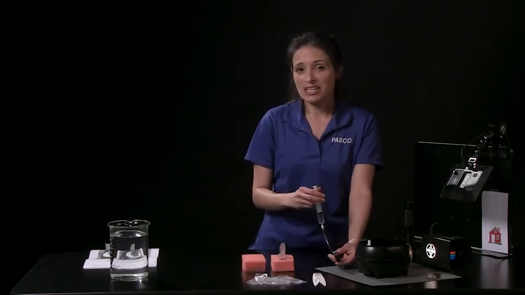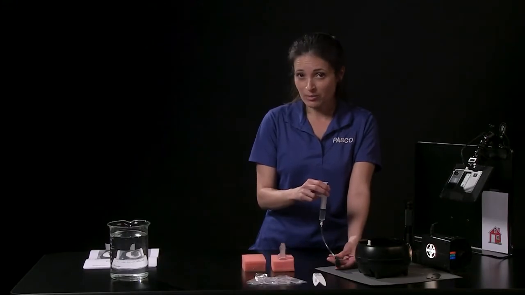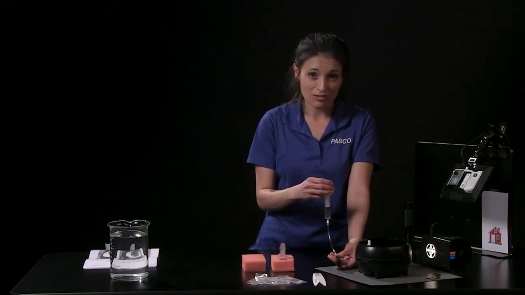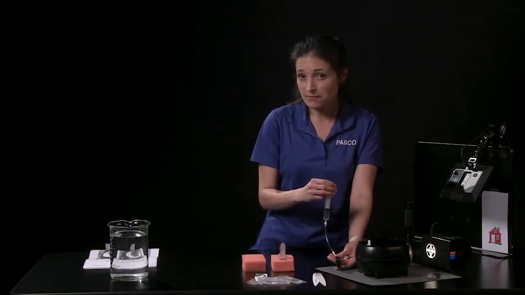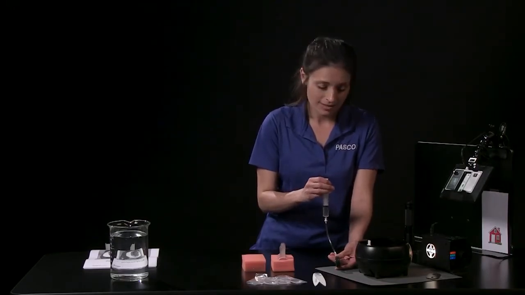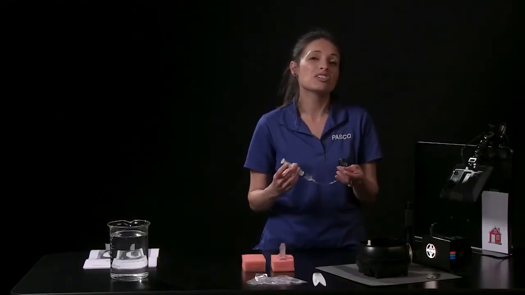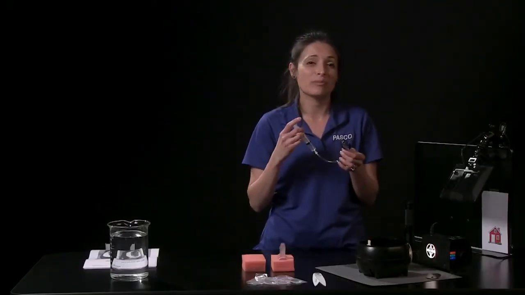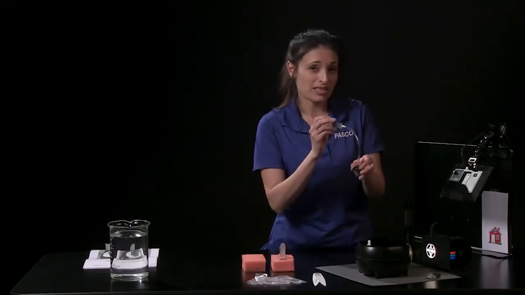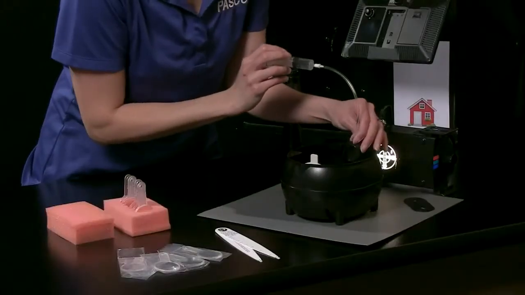In the process of accommodation, the ciliary muscles in the human eye change the shape of the lens to change its focal length, and this is how objects of various distances come into focus. Let's model accommodation by changing the shape of the adjustable lens model. The lens is placed in the septum slot behind the cornea.